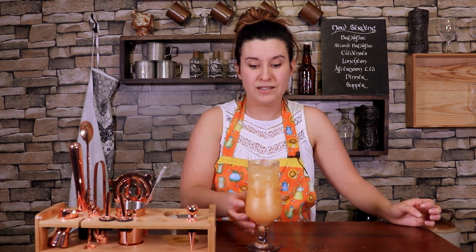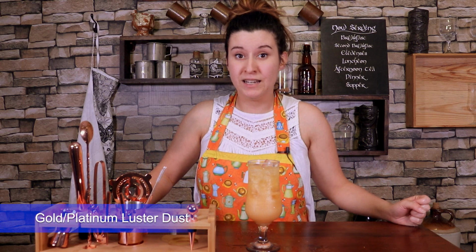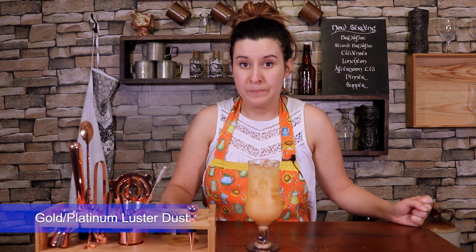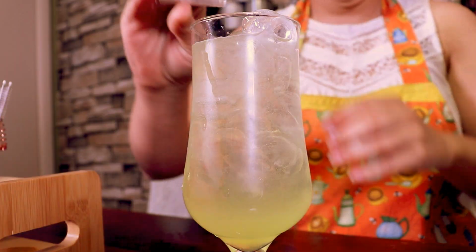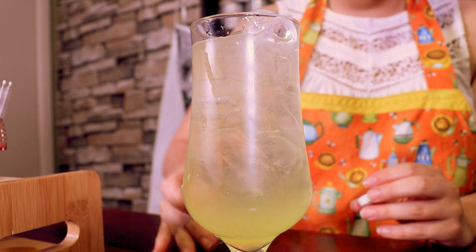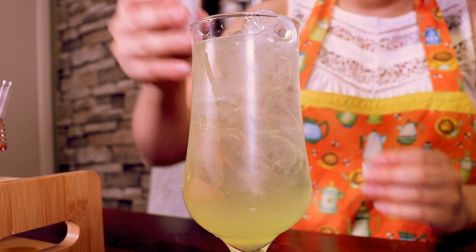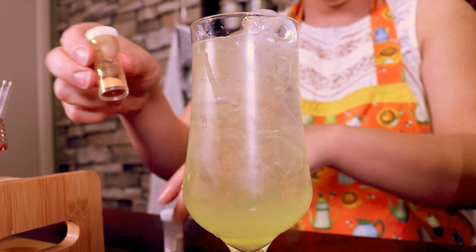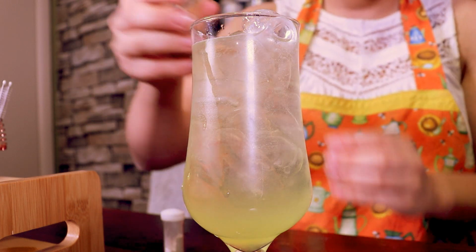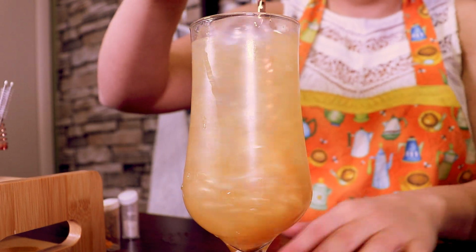And then finally, for our secret ingredient to make this All That Glitters, we're going to use both gold and platinum or silver luster dust. Add as much as you want to get the cool, glittering effect the way that you like it. The more you add, the more intense that effect will be. And finally, give it all a good stir.